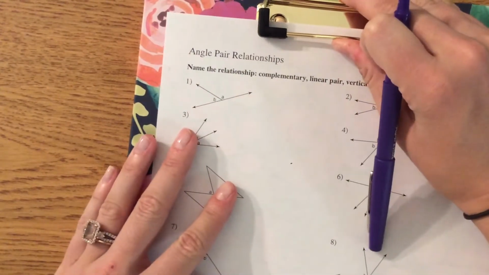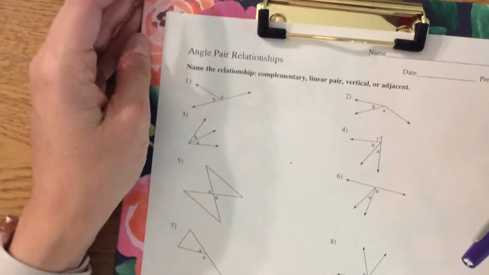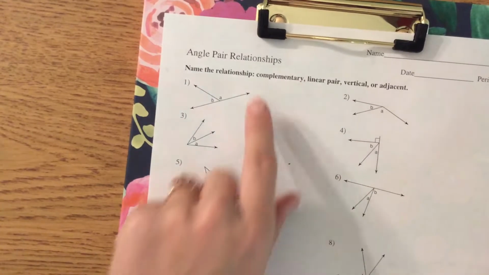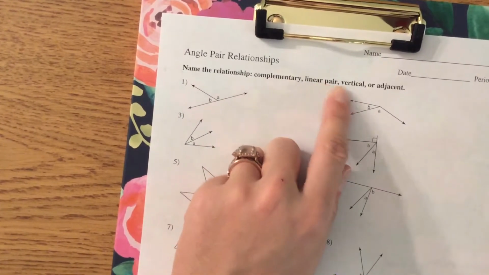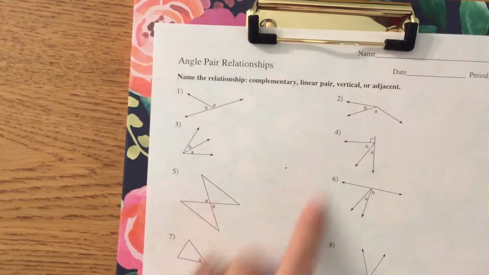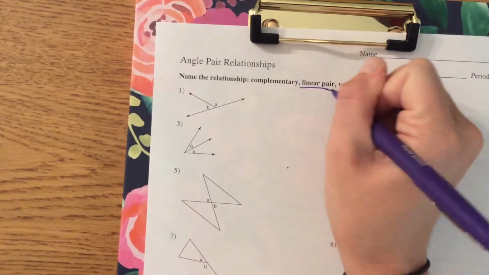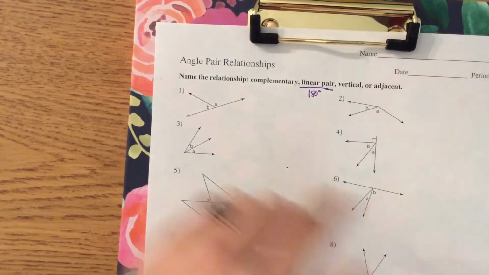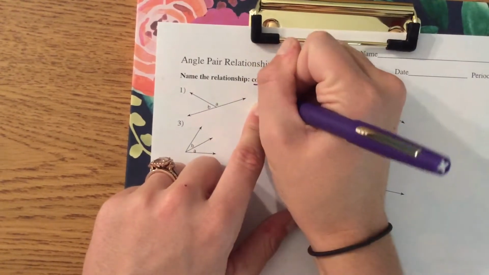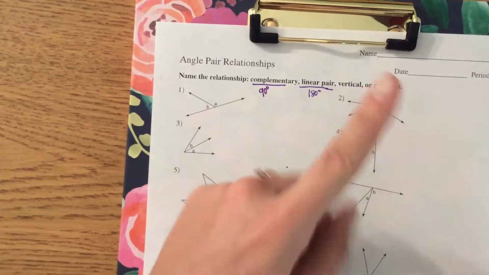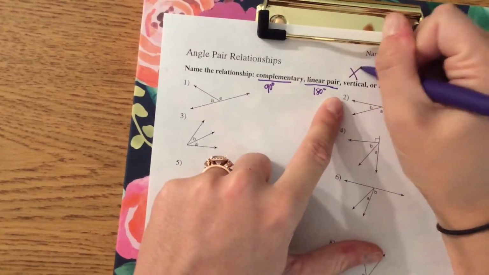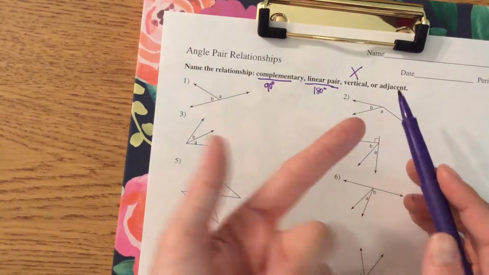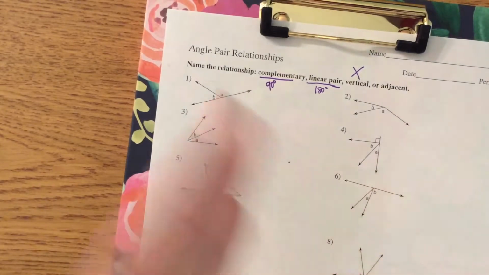All right, so now let's look at this assignment that you should have. We are going to go over a few problems together, and then you'll work on the rest on your own. So 1 through 8 just says to name the relationship: complementary, linear pair, vertical, or adjacent. Remember, linear pair just means that they add up to 180 degrees and they have to be touching. Complementary means that they add up to 90. Vertical means that they intersect. And adjacent means, bam, right smack next to each other, but it doesn't really matter what they add up to. Adjacent is just next to each other.